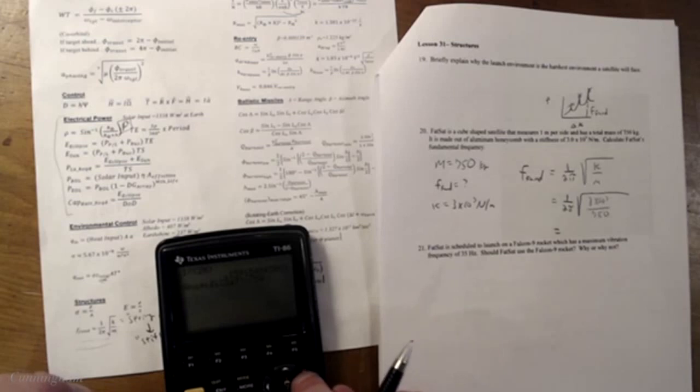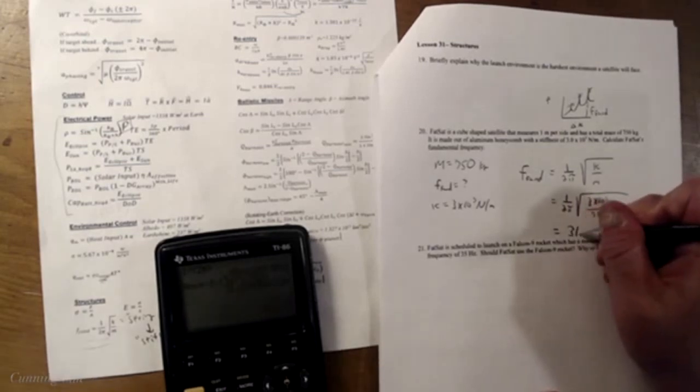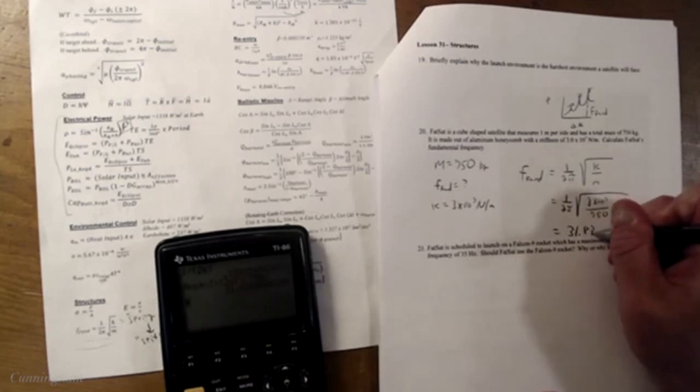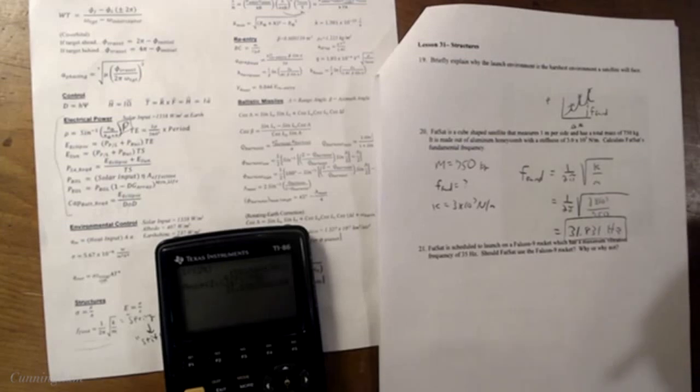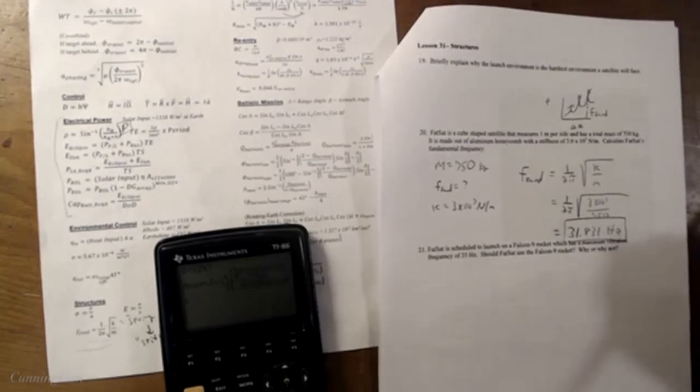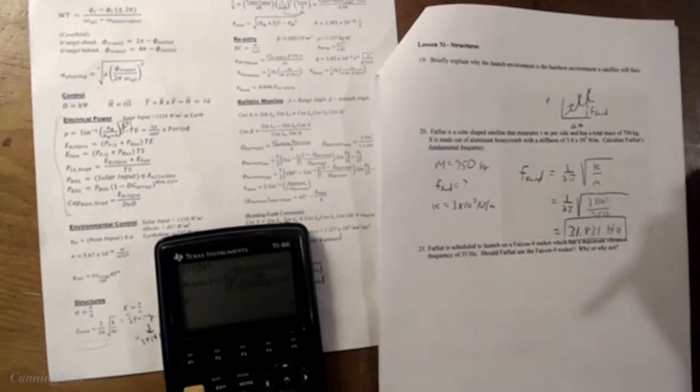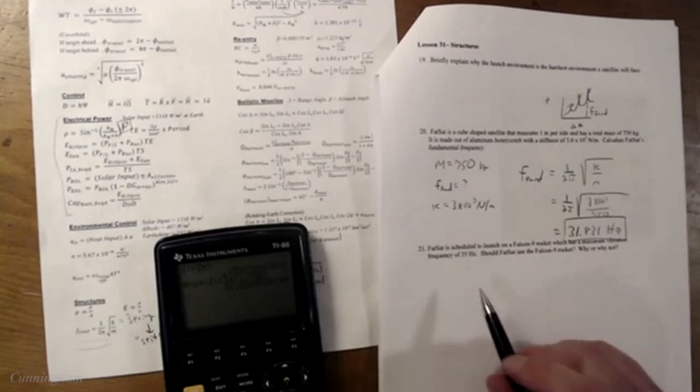Too many parentheses flying around. All right, that gives us 31.831 hertz. So if I vibrate the satellite at 31.8-ish hertz, that's going to be the worst frequency for it. That's where it's going to endure the most painful resonant frequency. So you want to pick a launch vehicle wherein you don't hit that frequency.